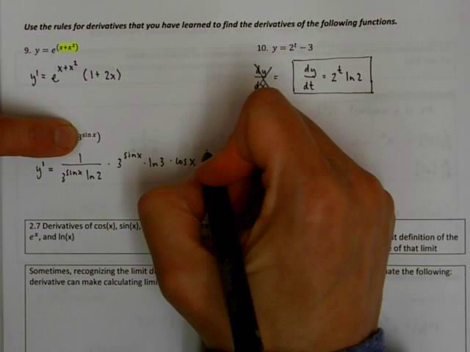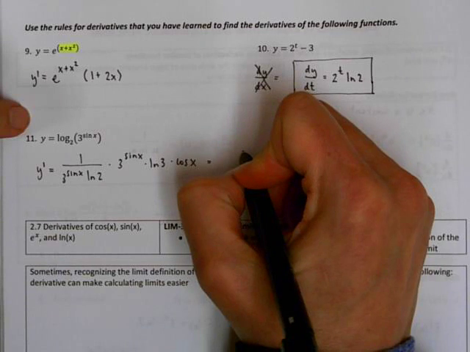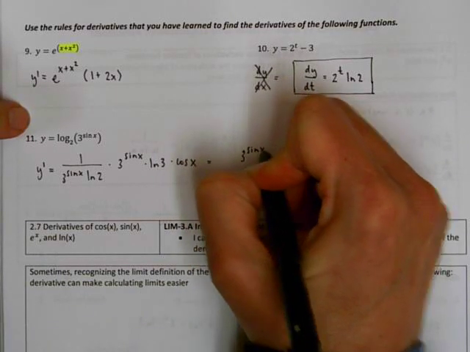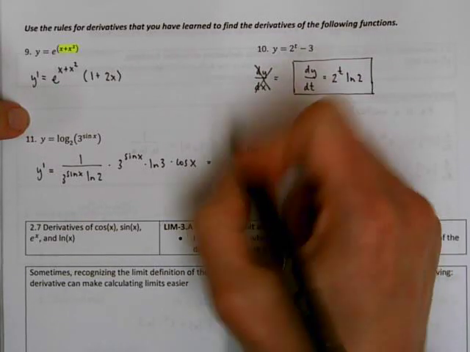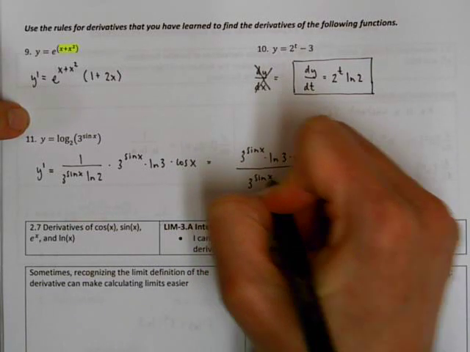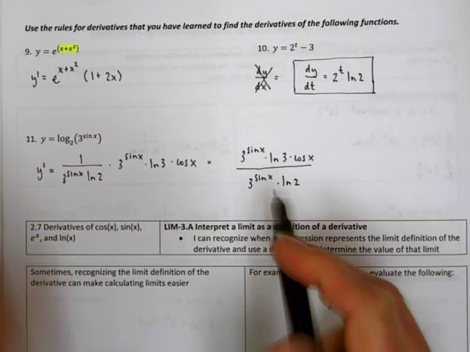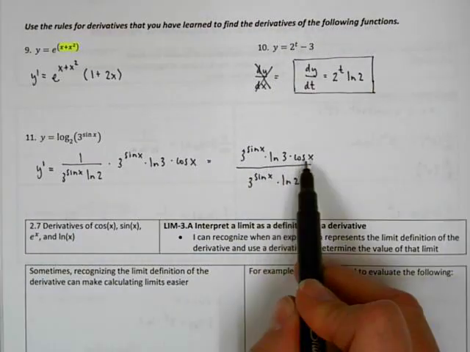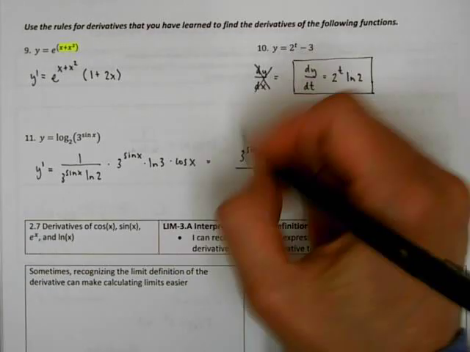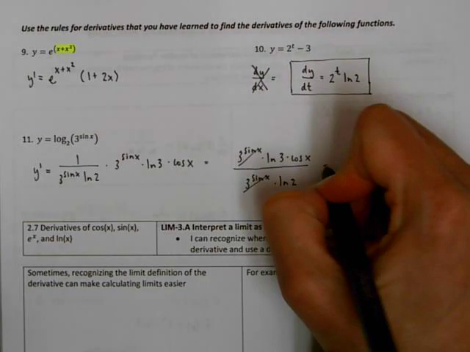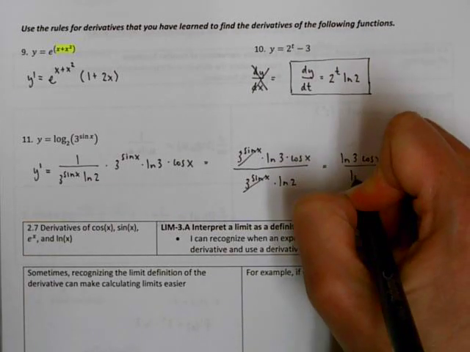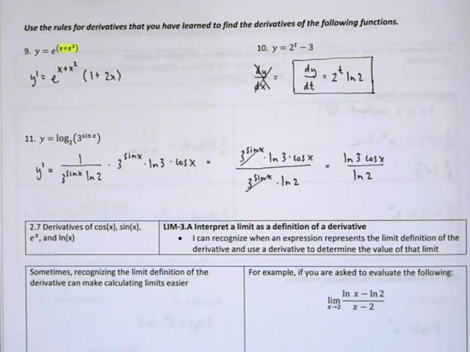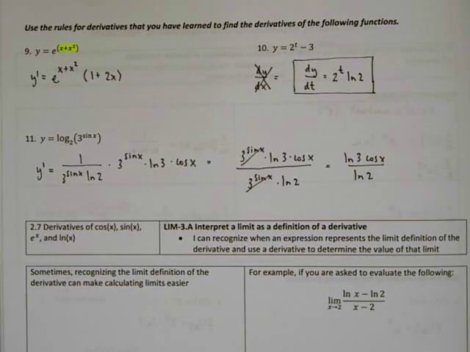So let's see what happens here. I've got on top 3 to the sine of x times natural log of 3 times cosine x, all over 3 to the sine x times ln 2. In this case, since all of these factors are being multiplied, same thing on the bottom, I can actually cancel my 3 to the sine x. So I'm going to get natural log of 3 times the cosine of x all over the natural log of 2. So that one was a pretty complex one because we had kind of two chains in that problem.